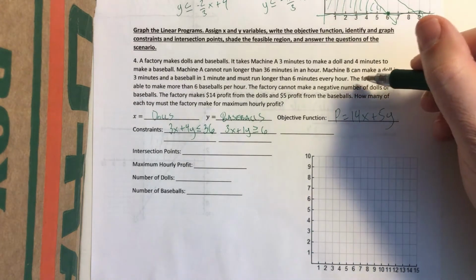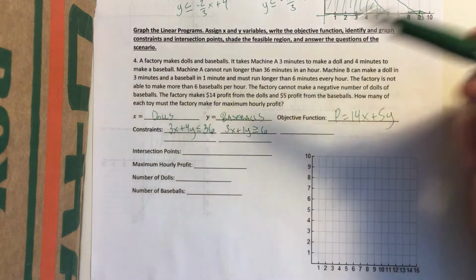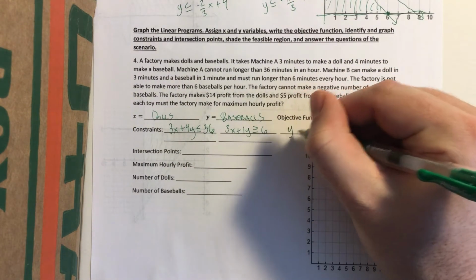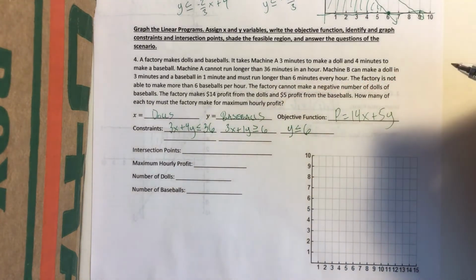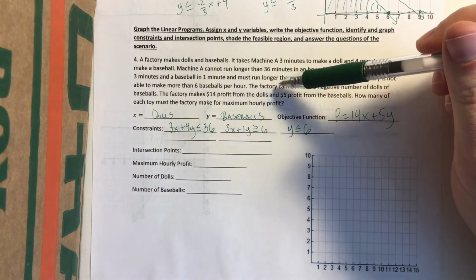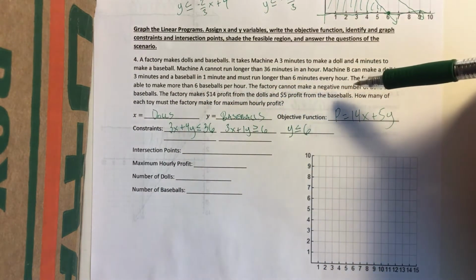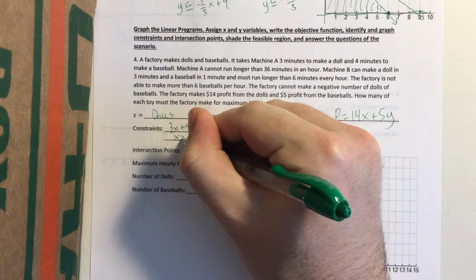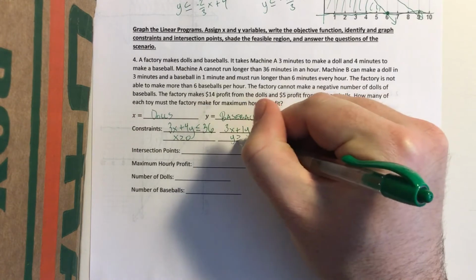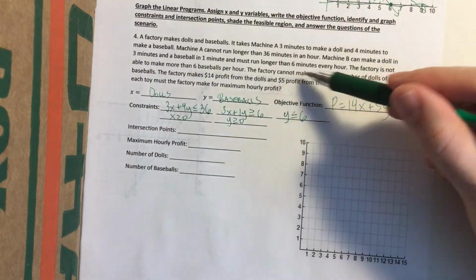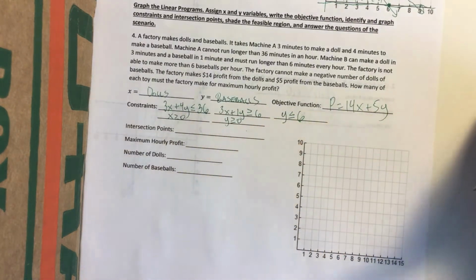All right. So a couple other things. The factory is not able to make more than 6 baseballs an hour. So Y must be less than or equal to 6. What else? The factory cannot make a negative number of dolls and baseballs, and this is where we're doing the X is greater than or equal to 0 and the Y is greater than or equal to 0. And they will not always tell you that. If they didn't say that, we would need to assume this is true. You can't make a negative number of items.